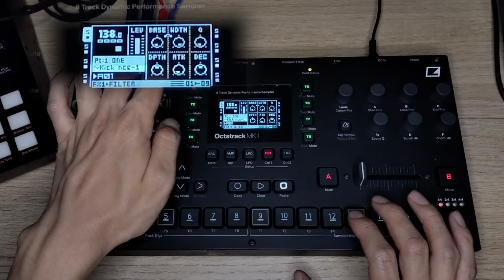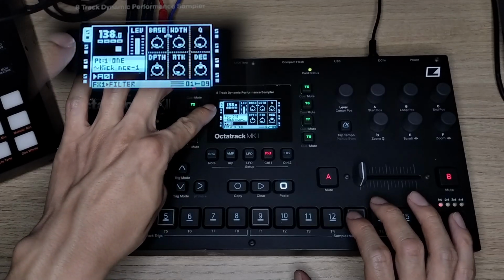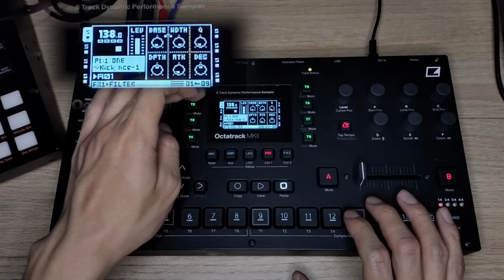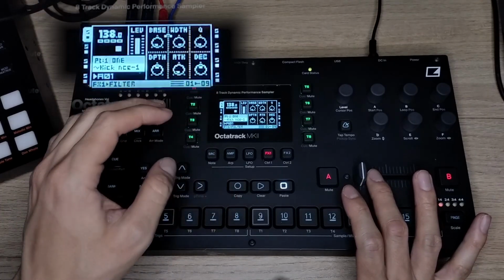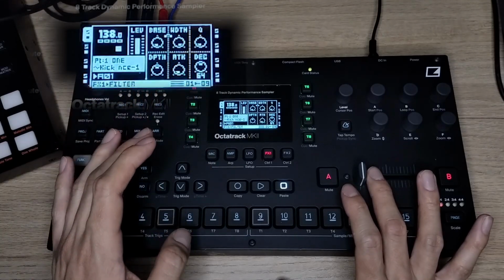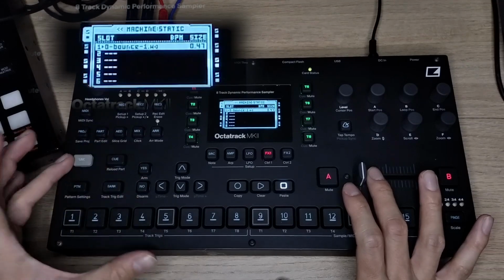And now we have it loaded on track 1. Remember, this is a static machine, and the static machine is the one that reads samples from the SD card that we have inside the Octatrack. I have this kick, and it sounds like this.